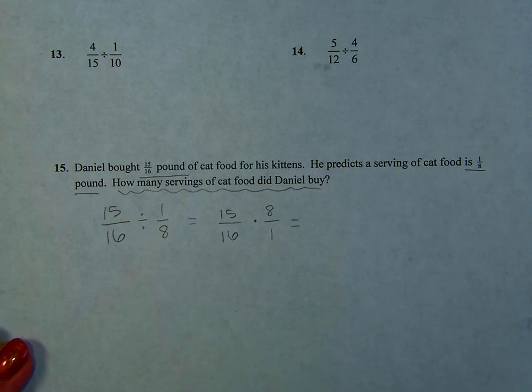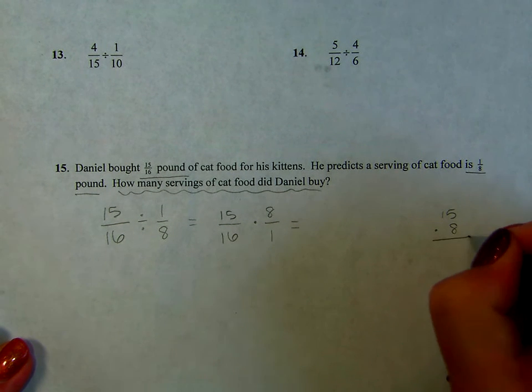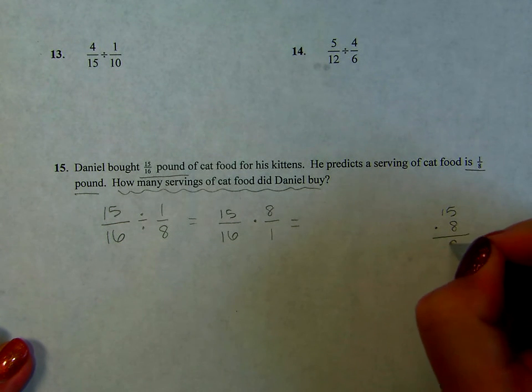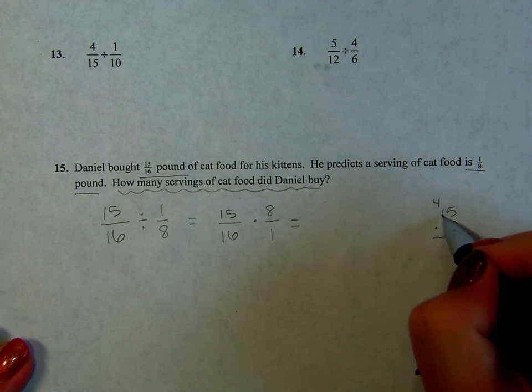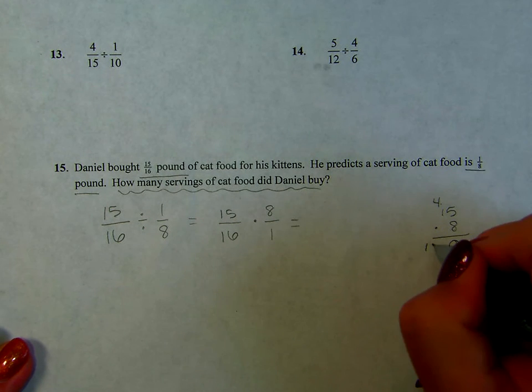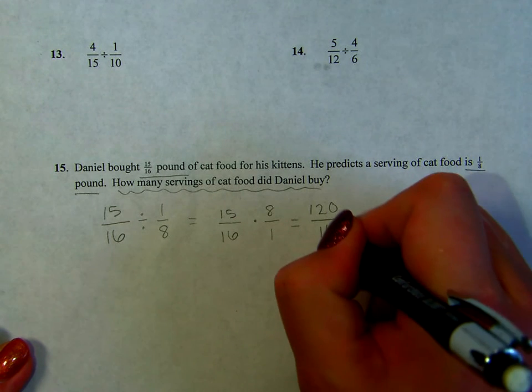Now I'm going to go ahead and multiply. I'm going to go 15 times 8, and I can do the work over here on the side. 8 times 5 is 40, so I'm going to bring down the 0, carry the 4, and 8 times 1 is 8, plus 4 is going to give me 12. So I get 120. So now that gives me 120 over 16.